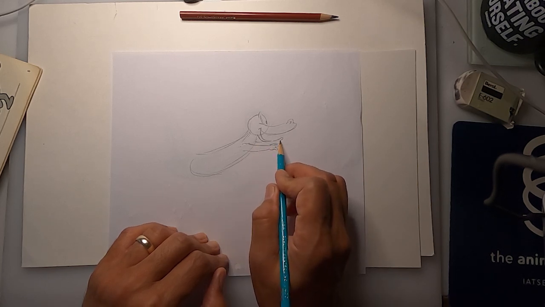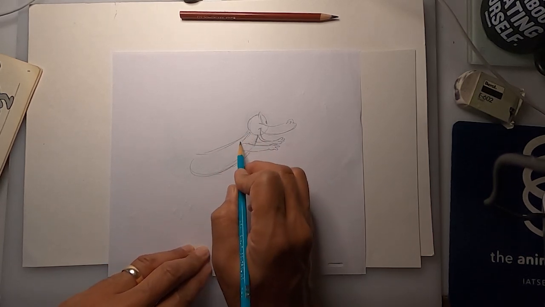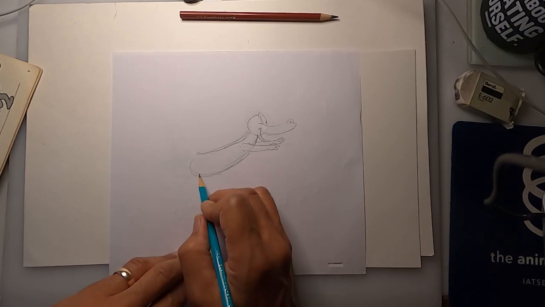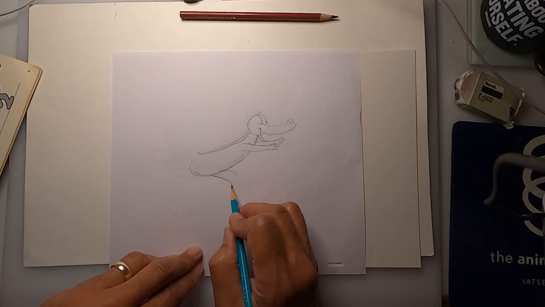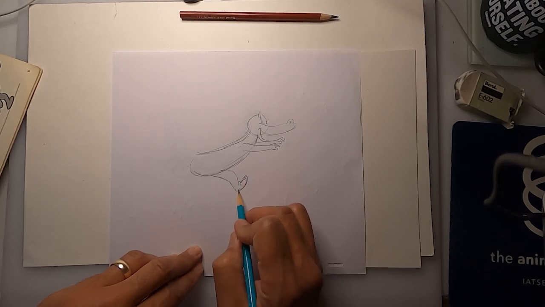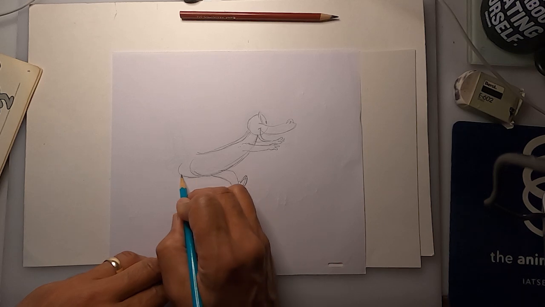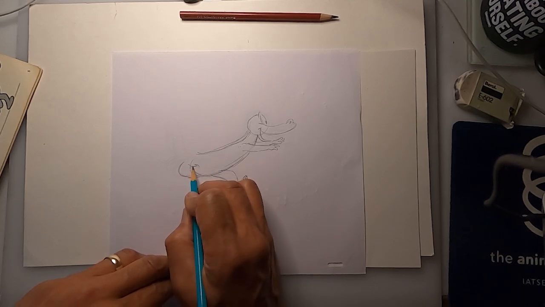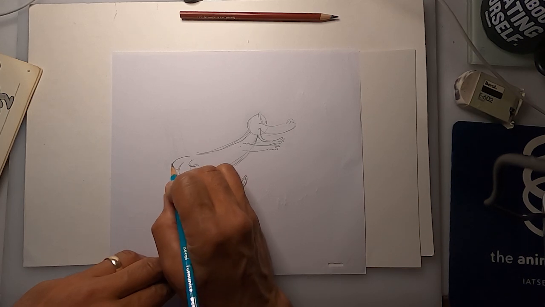And just keep drawing through. Kind of like that. Like that.